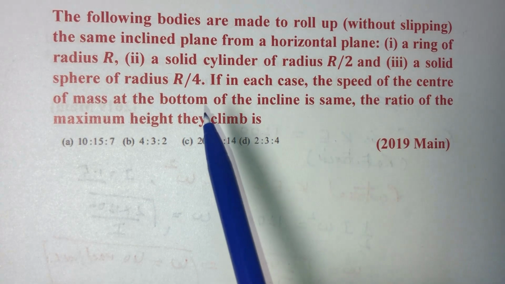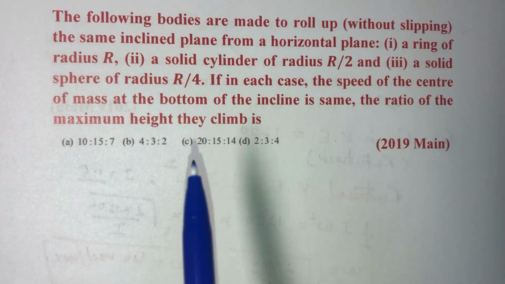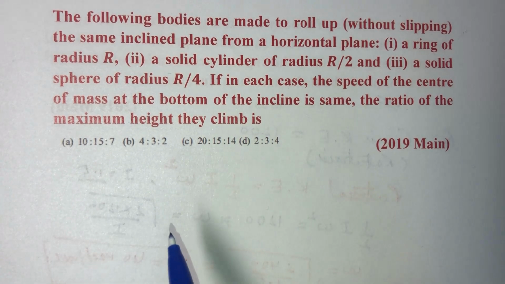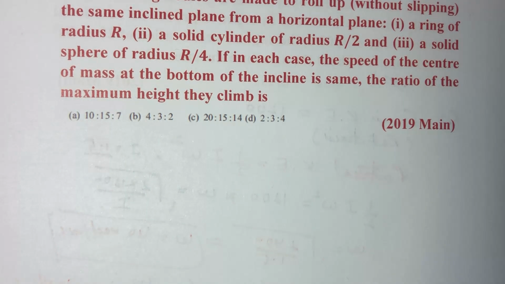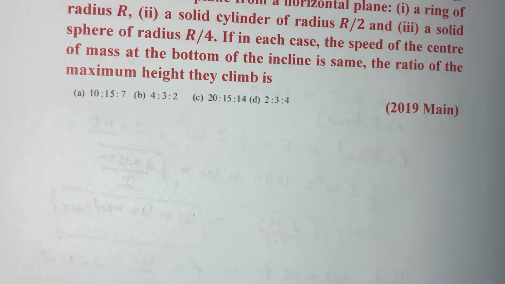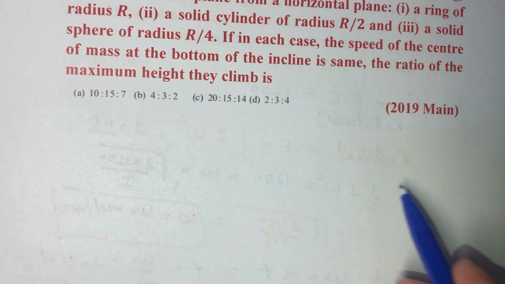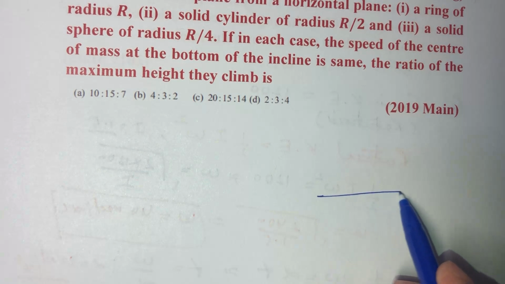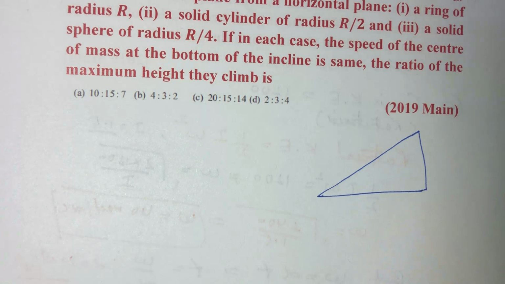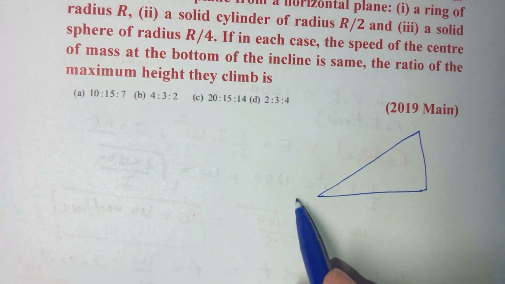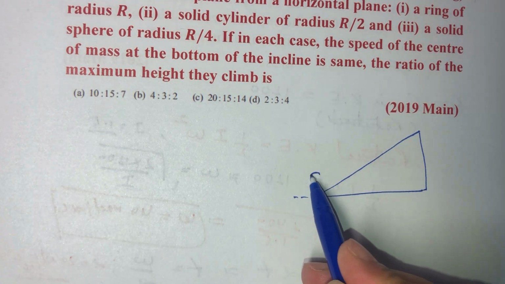So we have three bodies: ring, solid cylinder and solid sphere, and they are going up the inclined plane. So we have to find out the ratio of their maximum height they climb. So let us suppose this is the inclined plane and the initial position is somewhere here.